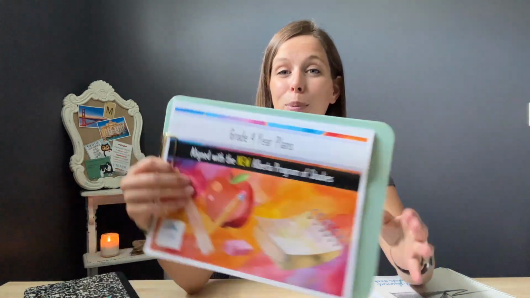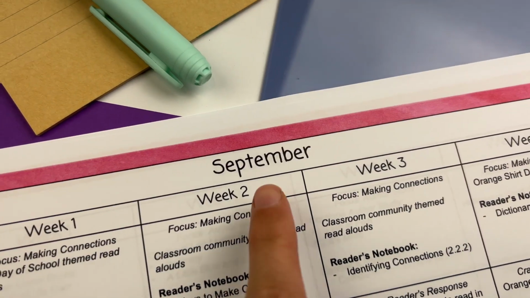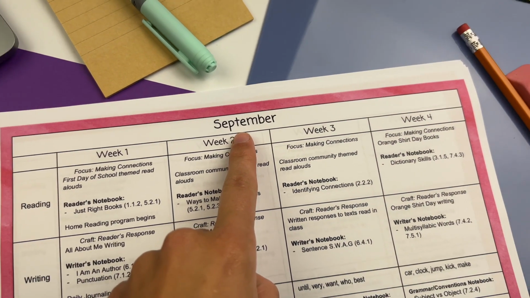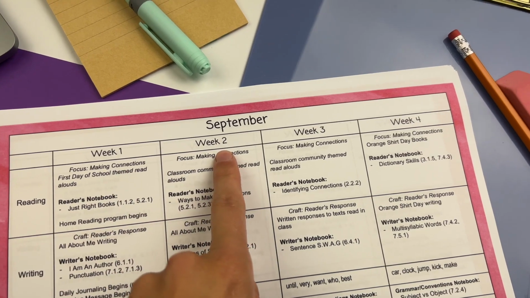And again, if you are struggling to fit it all in or you're not sure how to sequence everything and make sure that you have enough writing and reading strategies and grammar and phonics and word wall and daily 5 and all of that, you can grab my brand new grade 4 year plans. I have everything structured in here. I have everything laid out in a month at a glance format. Everything is broken down: reading strategies, writing strategies, grammar and conventions, and I also have word words listed here as well.